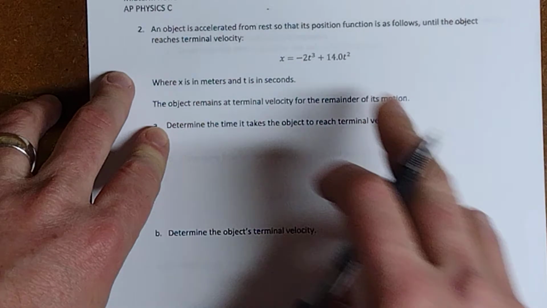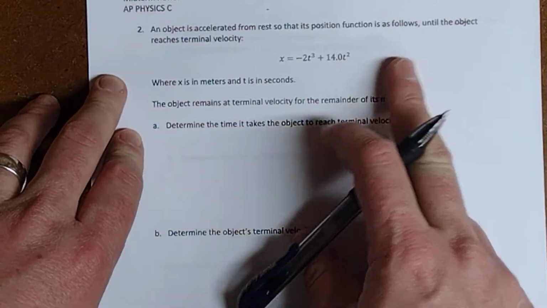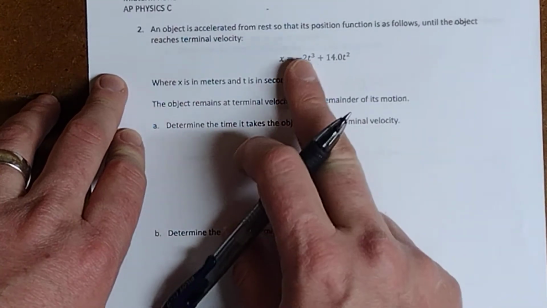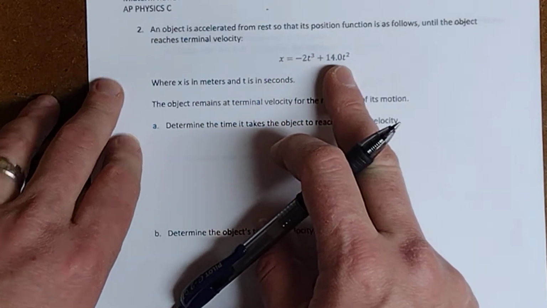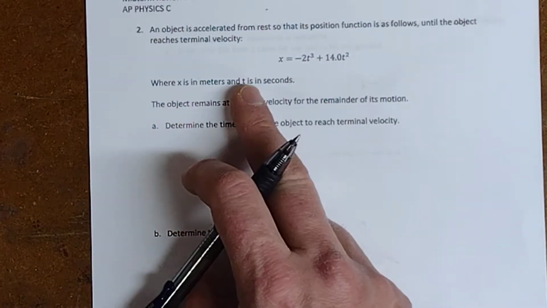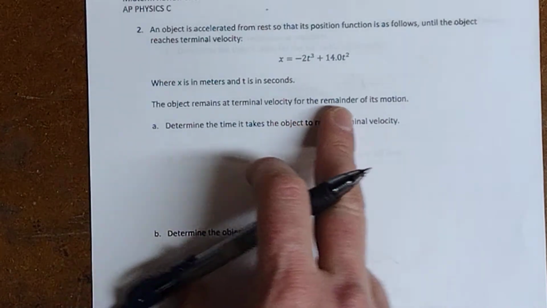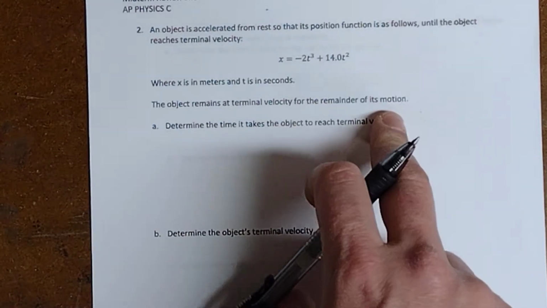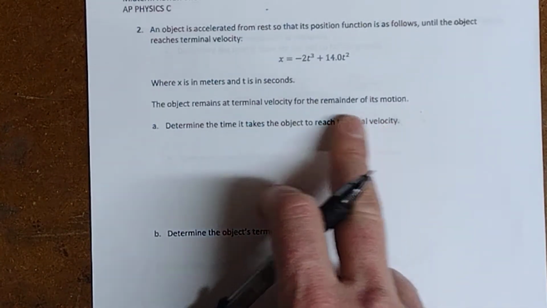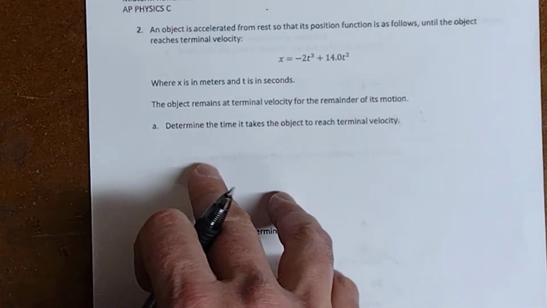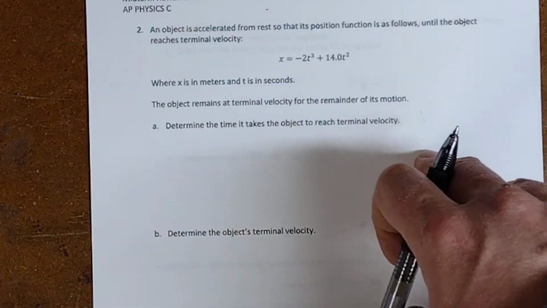An object is released from rest so that its position function is as follows, until the object reaches terminal velocity. So it's x = -2t cubed plus 14t squared, where x is in meters and t is in seconds. The object remains at terminal velocity for the remainder of its motion. So v is constant once you get to terminal velocity. Determine the time it takes to reach terminal velocity.